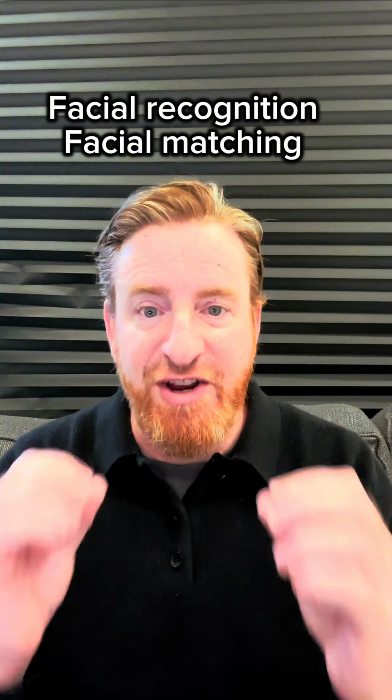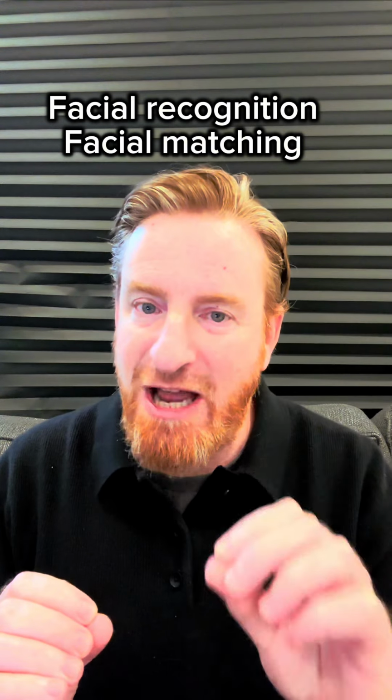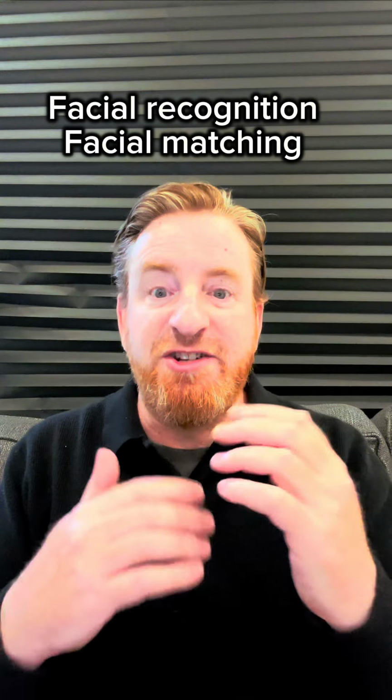The next one we're going to talk about, one of my favorites, facial recognition versus facial matching. Now, this causes a lot of confusion and a lot of damage out in the market and in how people think about biometrics. So it's really important that we're super clear on what this means. Facial recognition typically is one-to-many. It takes a face and matches it against a database to find a match.